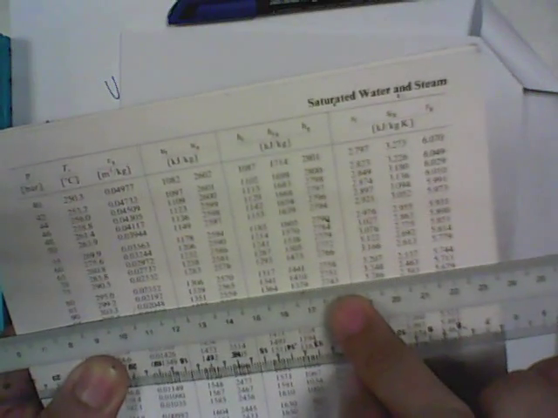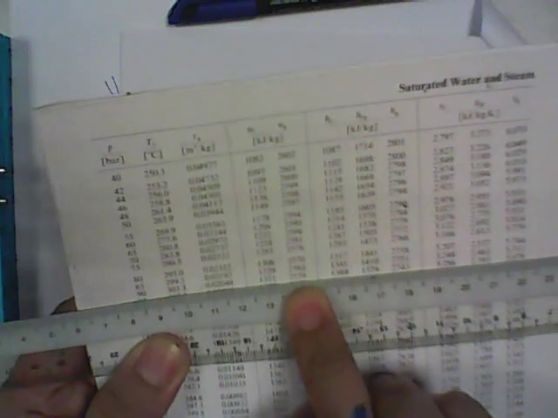Vg at B is 0.02048 meter cube per kilogram. And the enthalpy will be Hg at B. Hg is this, 2743, and Ug at B is this, 2559.